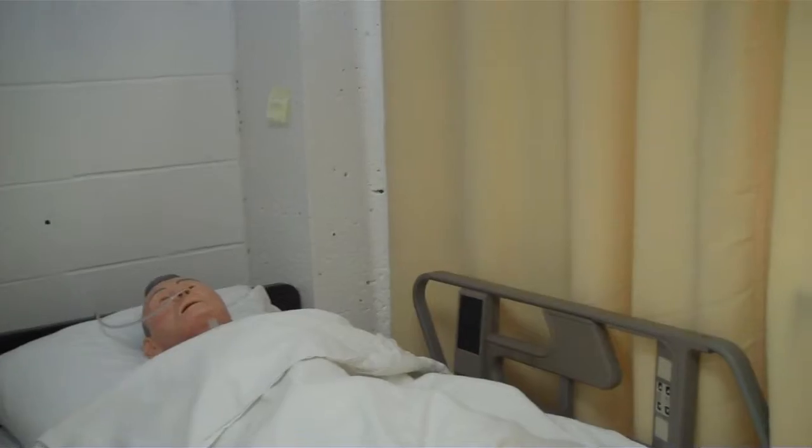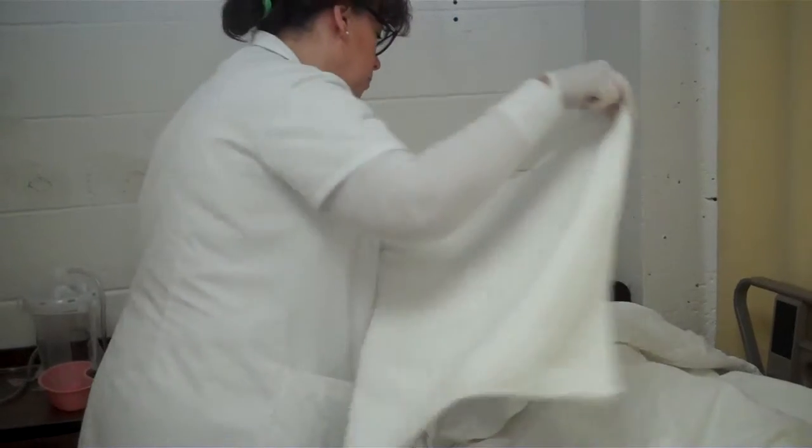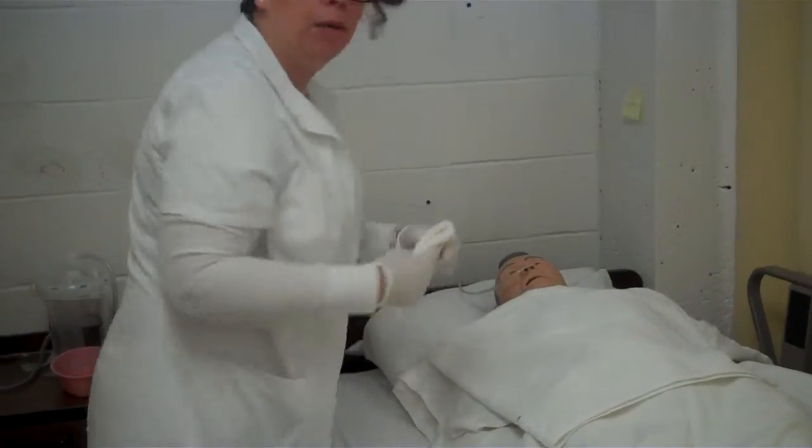Any dirty linen will be put to the side, never thrown on the floor. The IV line would stay open, and the patient will receive his IV. That concludes the end of my validation.